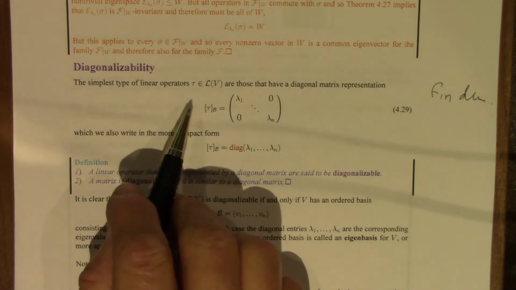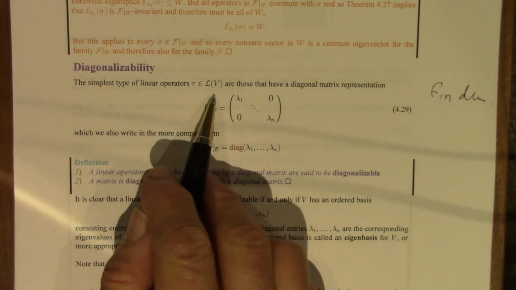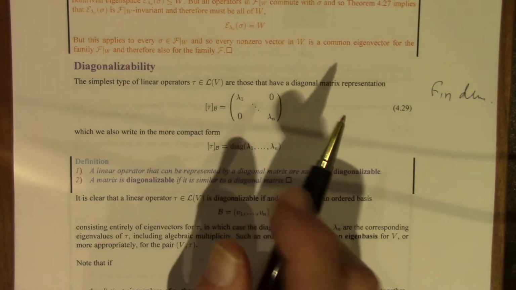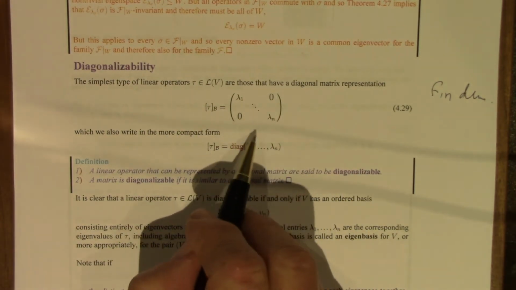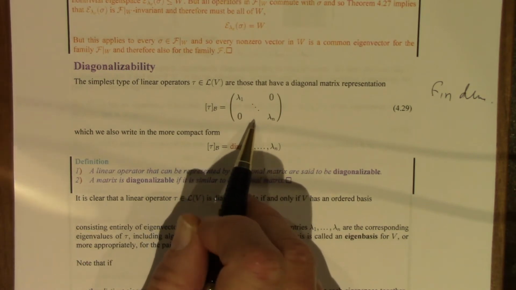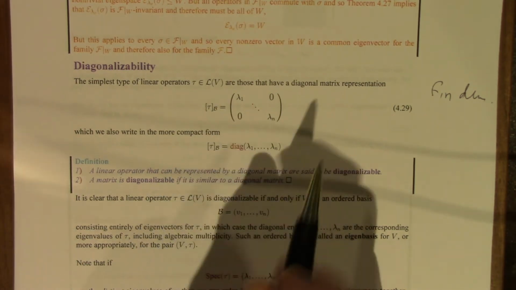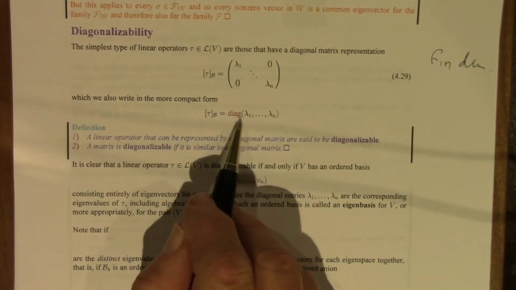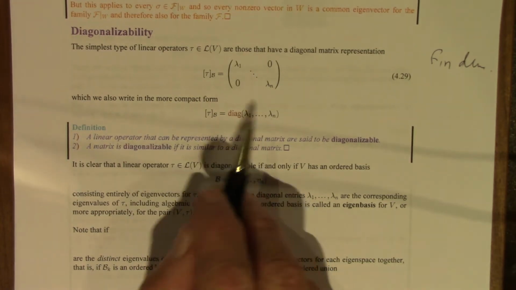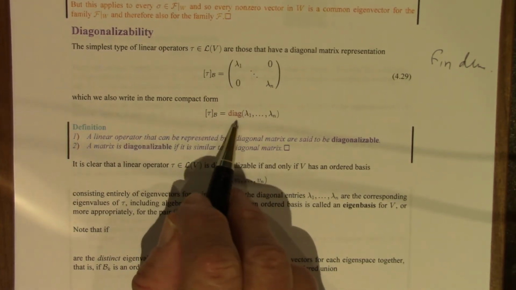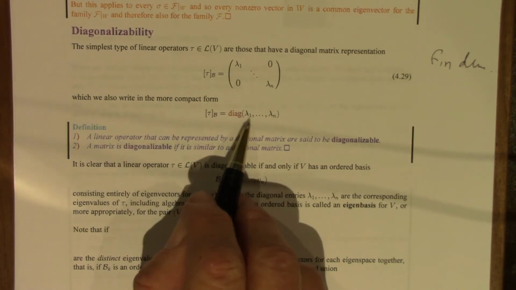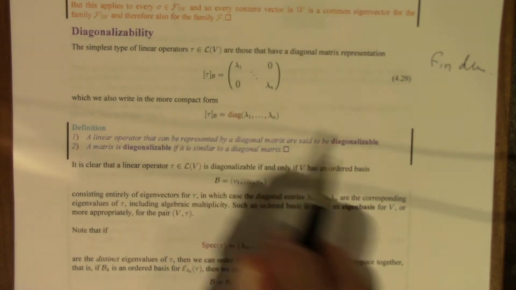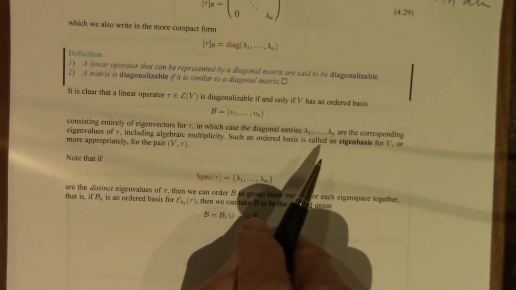The simplest type of linear operators on a finite dimensional vector space, aside from just scalar multiples of the identity, are the operators that have a diagonal matrix representation. It would look like this. And it's relatively common to write this this way. DIAG stands for diagonal matrix with the following diagonal entries. This saves a lot of vertical space, and you will see it in other books as well.